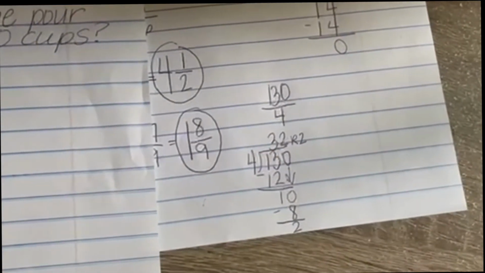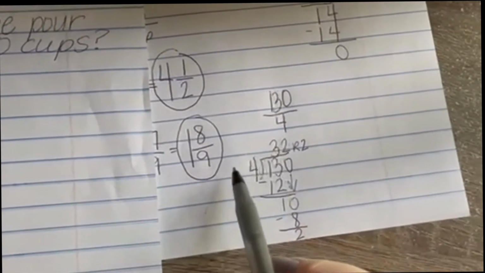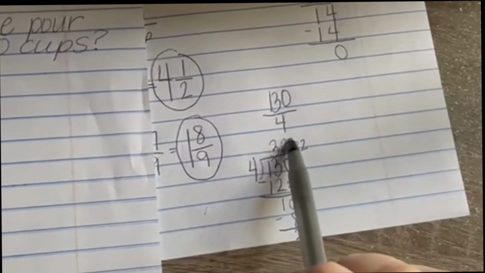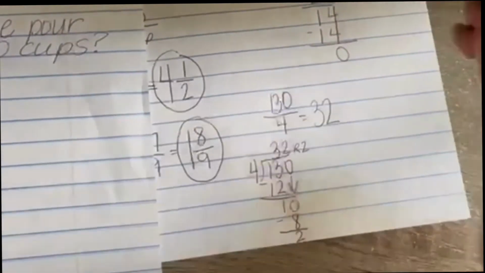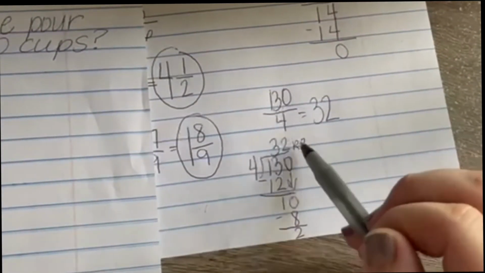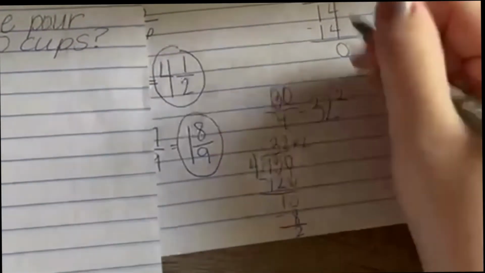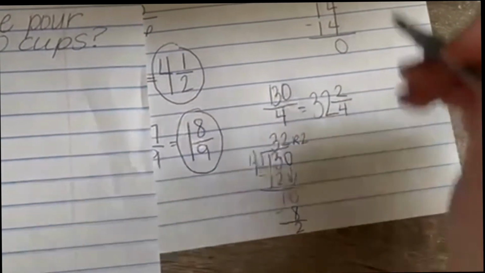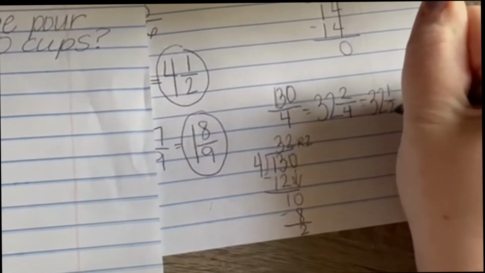So now you're thinking, okay, what do I do with this? I just solved this division problem. Now I need to compare it. Well, you need to write this as a mixed number. So remember, the whole number is going to be the quotient, so 32. The numerator is the remainder, which is 2. And the denominator comes right on over, 4. And we're going to simplify this because you see 2 over 4. Let's just clean it up. Let's simplify: 32 and a half.